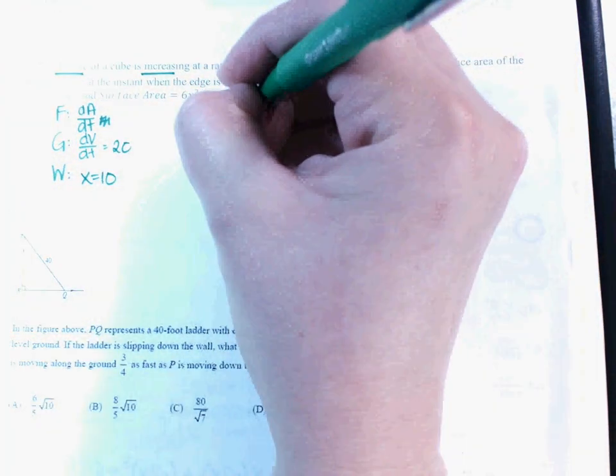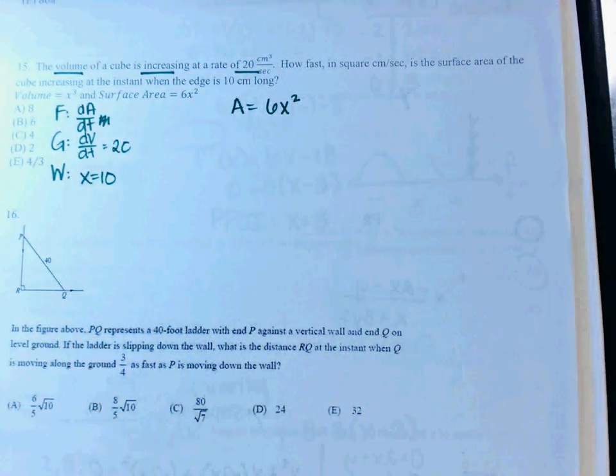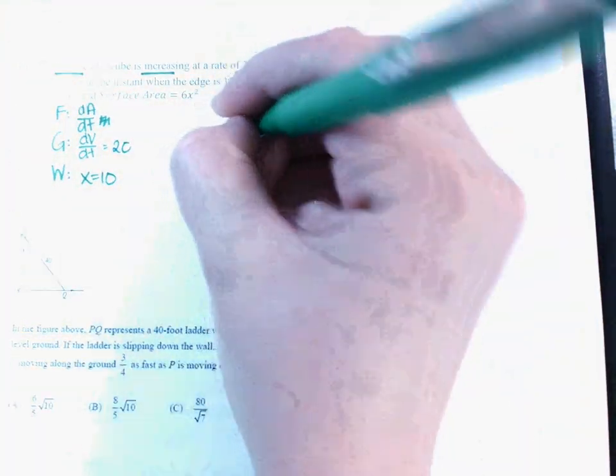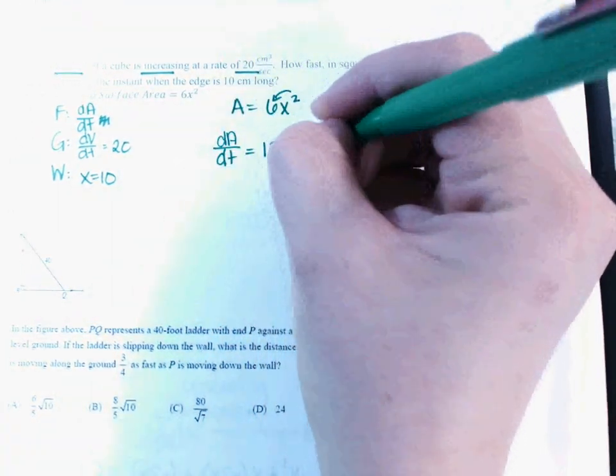Okay, now let's start with our area formula. How do I find the area? Wait, what's my when? The edge is 10, so x is 10. What is area? It's up there for you. Yep, 6x squared, and then I'm going to take the derivative. So what's the derivative of A? What would that be called? dA dt. What's the derivative of 6x squared? 12x what? dx dt. Very good.